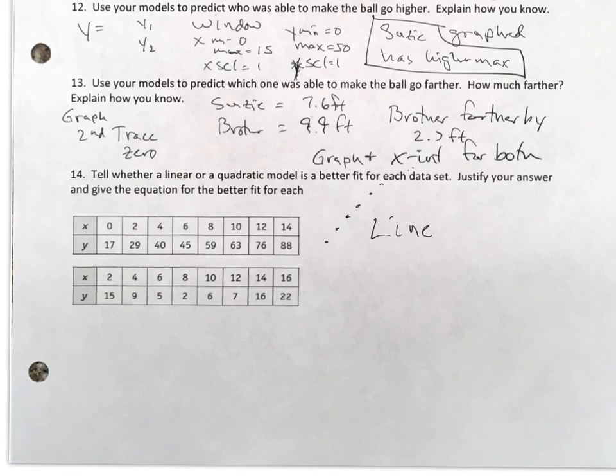Then if you do the y values for this one, 15 comes down to 5, 2, oh, it's turning around, it's going back up, 7, 16. So this one looks like a parabola. So if you can just do it, you don't even have to draw a nice graph. You can just look at the y values only. We don't really care about the x values. The x values are just getting bigger.